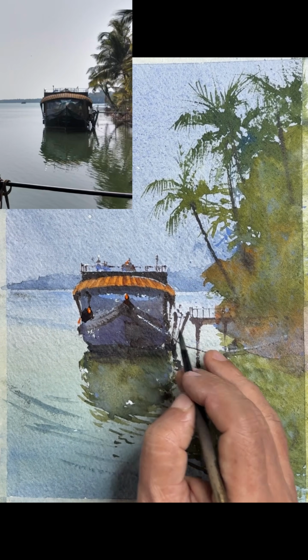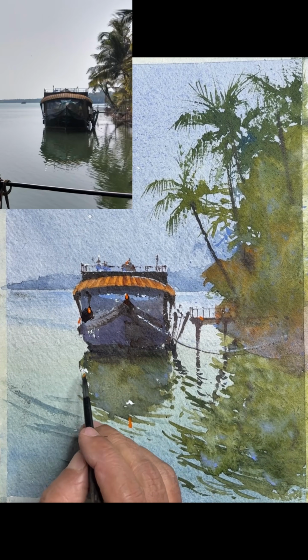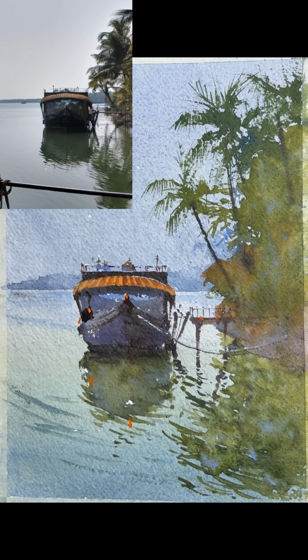Okay, so I have added a little bit of darker touches, some orange, etc., to make some interesting colors, right? So I think we are pretty much done. I have signed it and treated it as done.